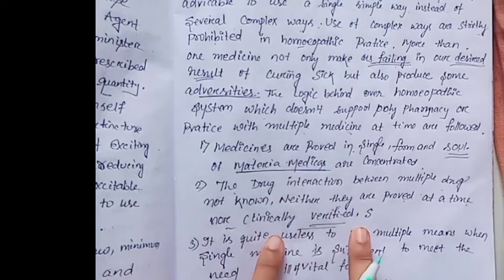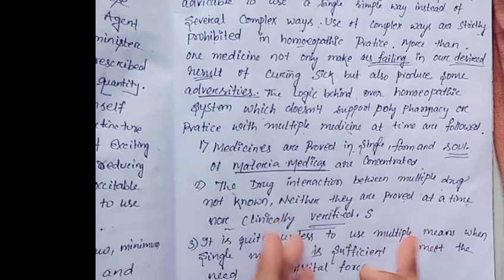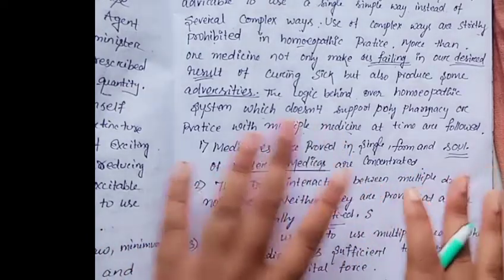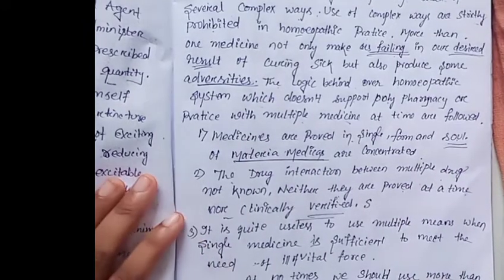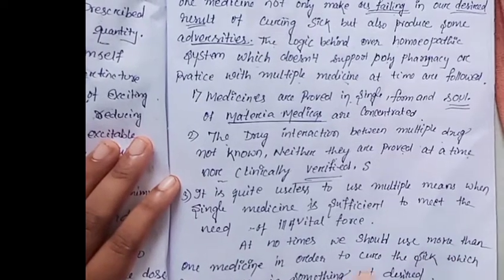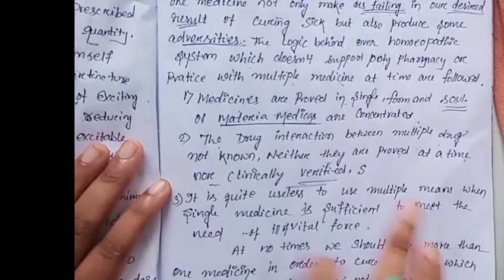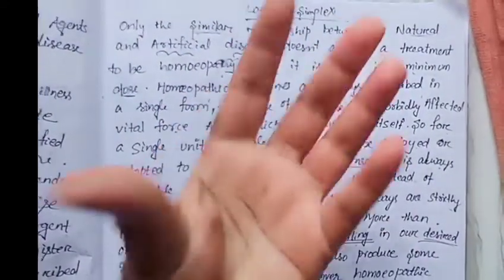So it is quite useless if we use multiple medicines for the same result when a single medicine is sufficient to overcome this vital force illness. So at no time should we use more than one medicine in order to cure the sick, which may result in something not desired. That's why we always use the law of simplex in our clinical life.